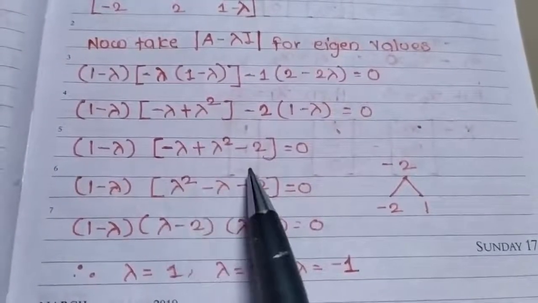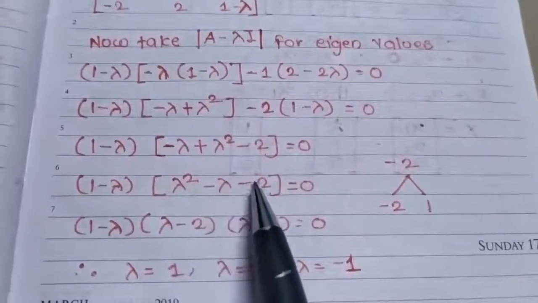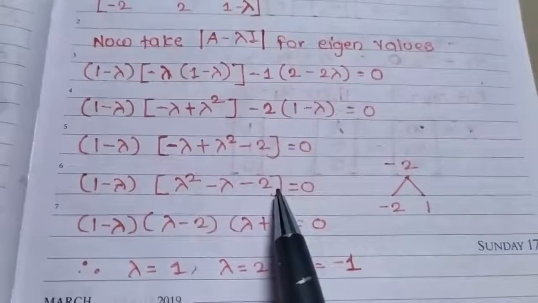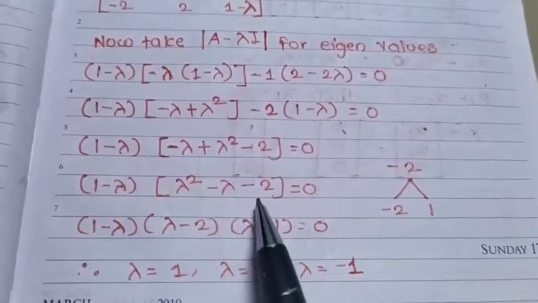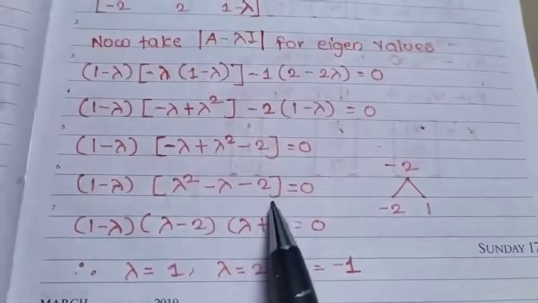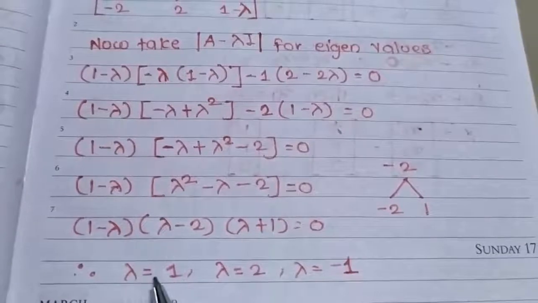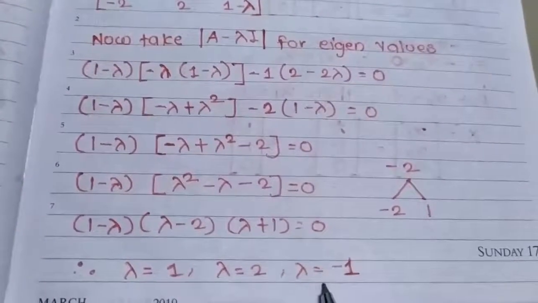We get 1 minus lambda, lambda square minus lambda minus 2. Hence we get from these two values, lambda minus 2 and lambda plus 1. Hence lambda is equal to 1, lambda is equal to 2 and lambda is equal to minus 1.